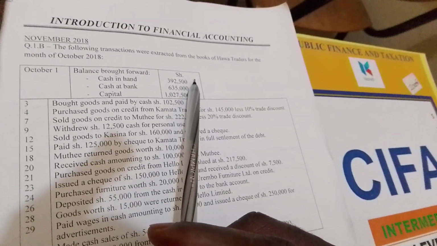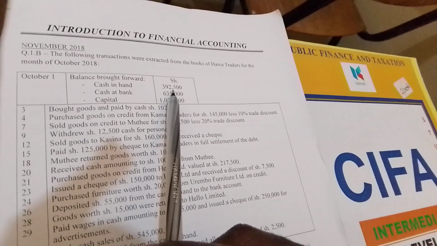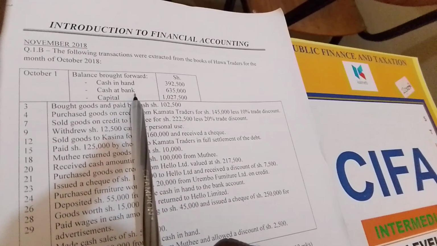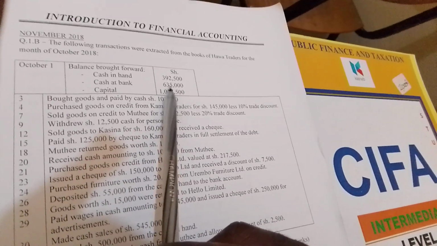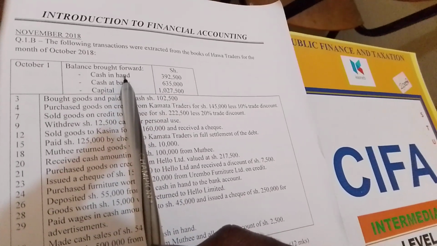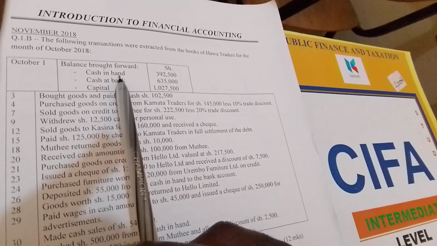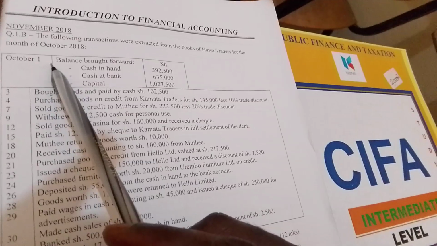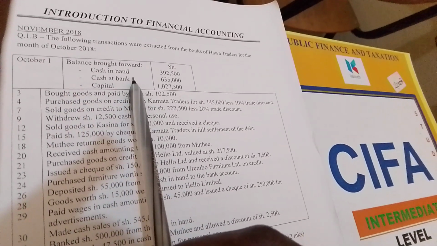Our cash in hand is 392,500, and our cash at bank is 635,000. So you go to the debit side of your cash book, and then you write the date. You write date 1 October 2018, balance brought forward. These are opening balances.